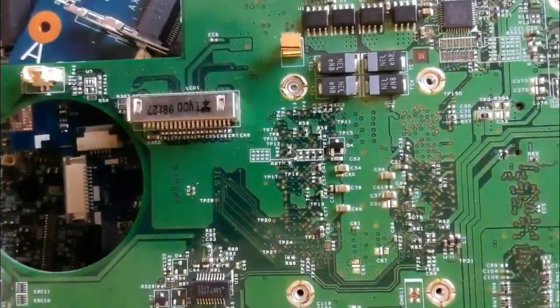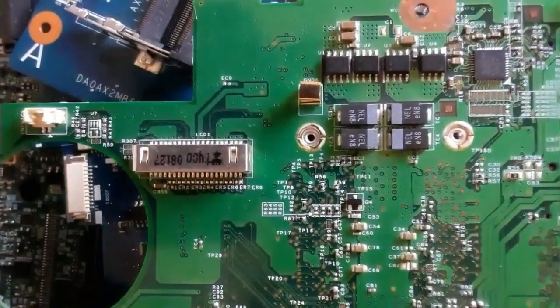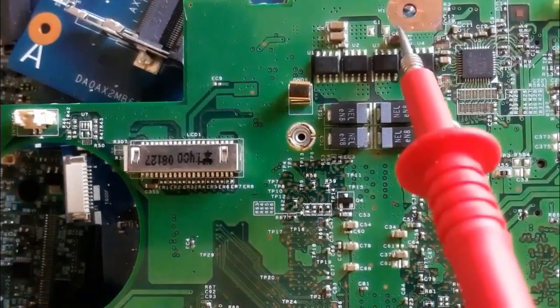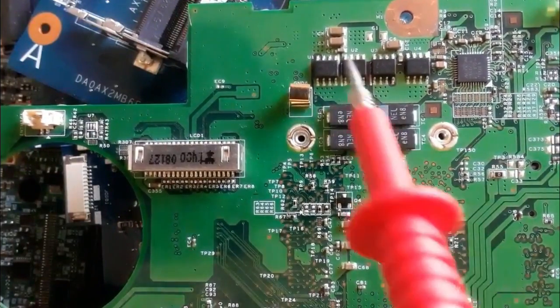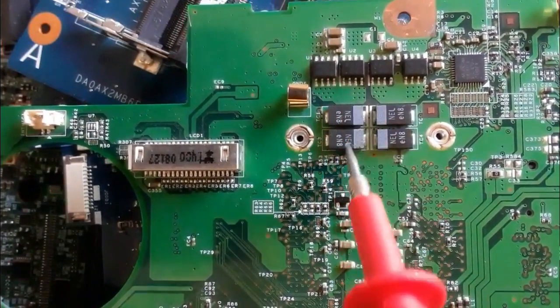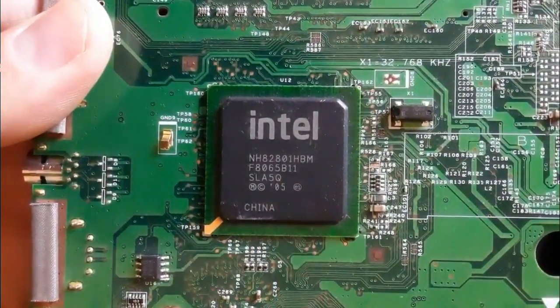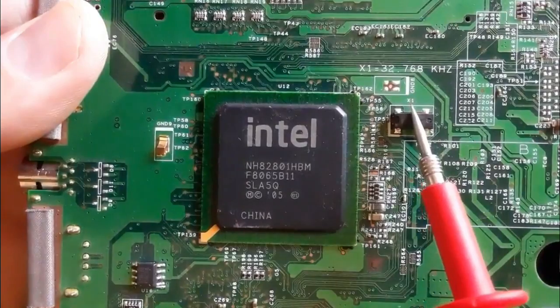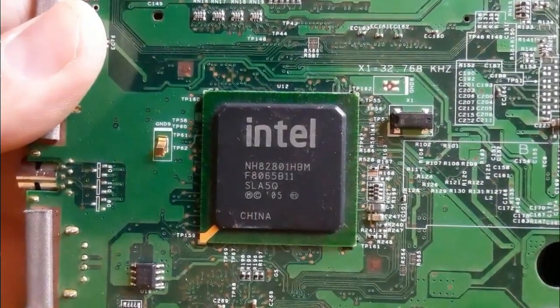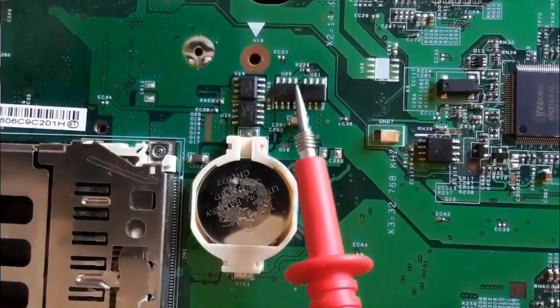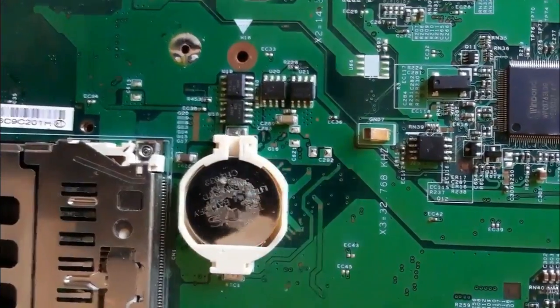Normally we will find other MOSFETs and chemical capacitors. As you can see, we have 2 MOSFETs with 2 chemical capacitors, 2 MOSFETs with 2 chemical capacitors. So this processor has 2 channels. This is the ICH, Intel ICH. Here we have the Crystal X1, as you can see. So this is the CMOS battery. Here we have MOSFETs, 8-pin MOSFETs.